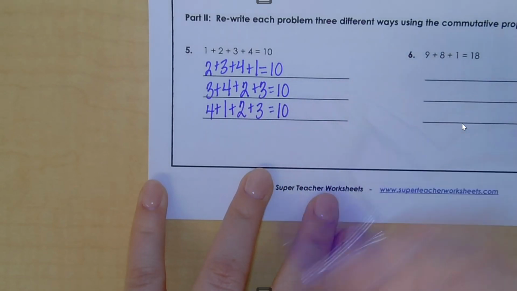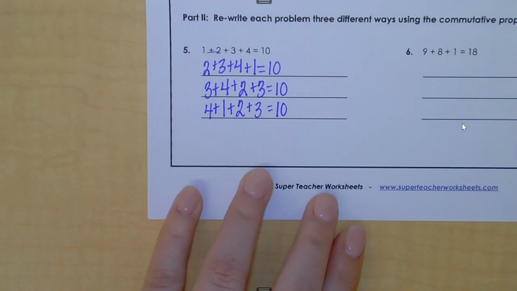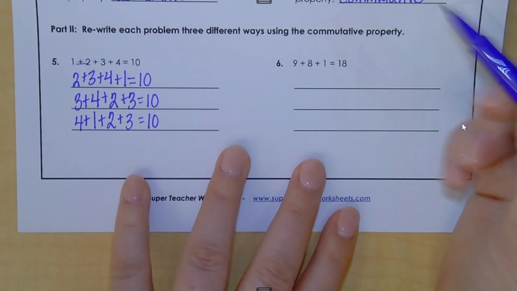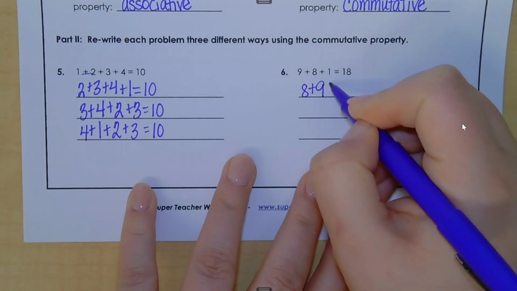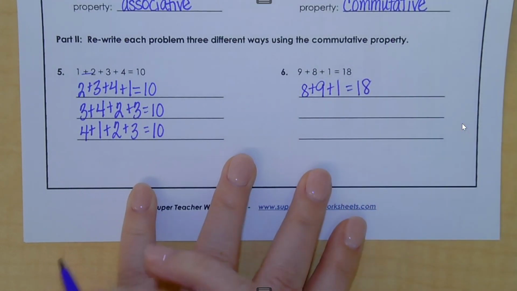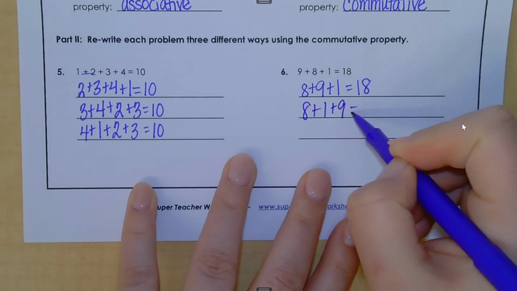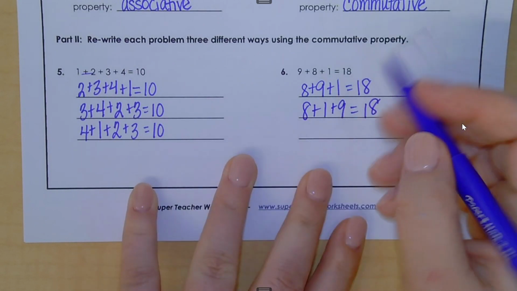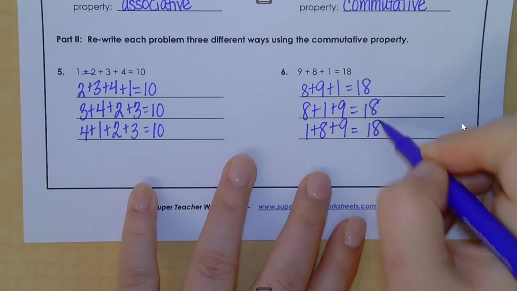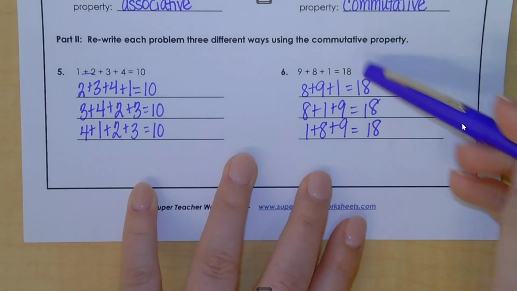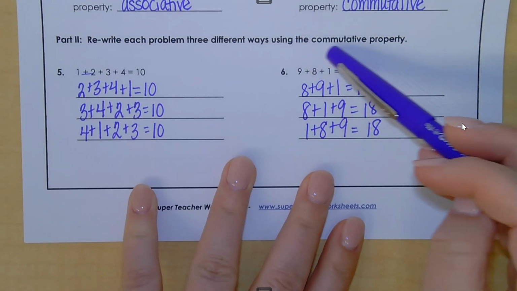Now, these are not the only ways that you can do it. There's more than 3 ways that you can arrange these numbers. Okay, we're going to do the same here. Got 9 plus 8 plus 1. Well, let's do 8 plus 9 plus 1 equals 18. Let's do 8 plus 1 plus 9 equals 18. Let's do 1 plus 8 plus 9 equals 18. All of these have the same exact sum, which is showing the commutative property.